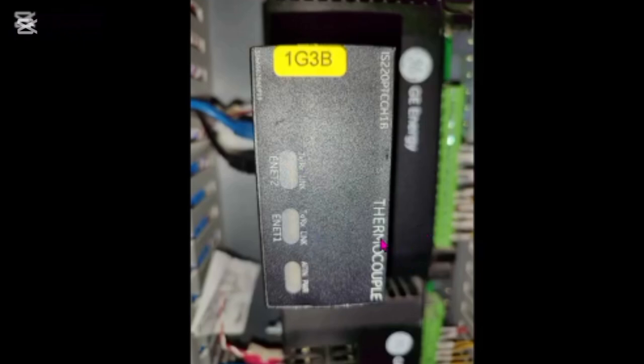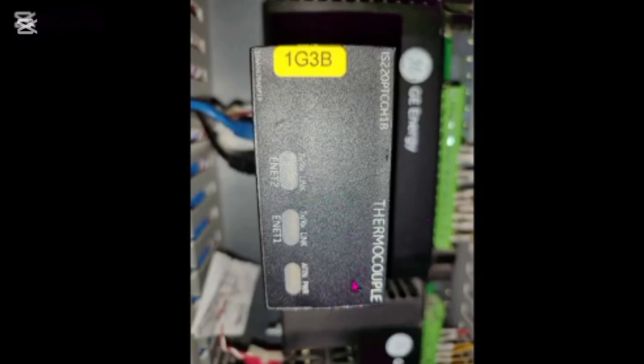On the other hand, if we need to change only this card, and the exact number follows for this type of card, then there is no need to download the program. So here we saw that the card is not working properly, so from our store we collected this type of card which was available, and we interchanged this card in our control panel.